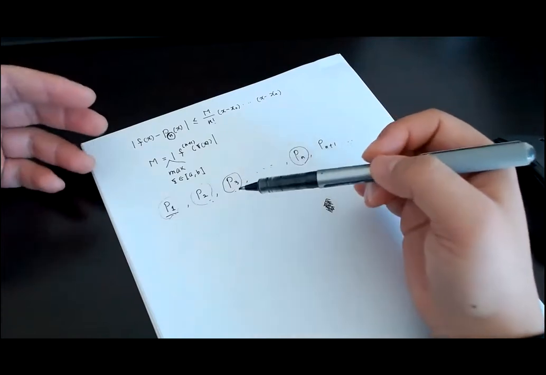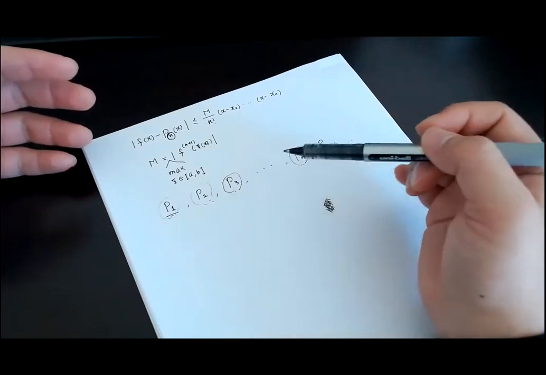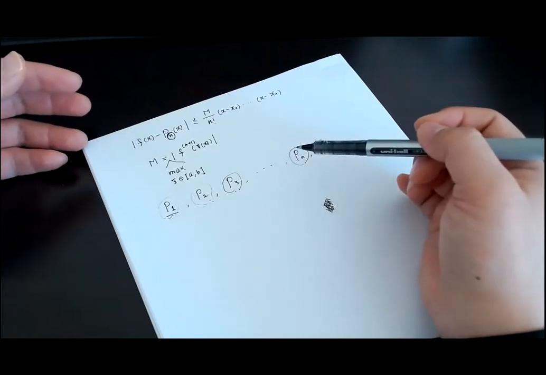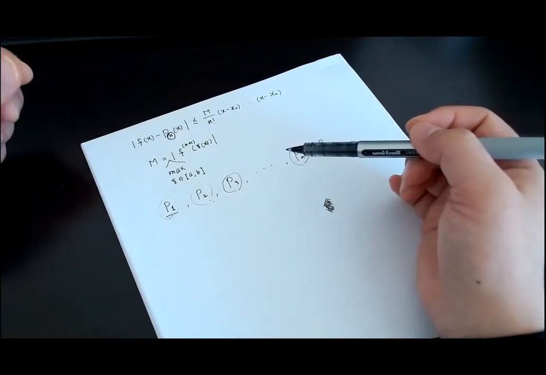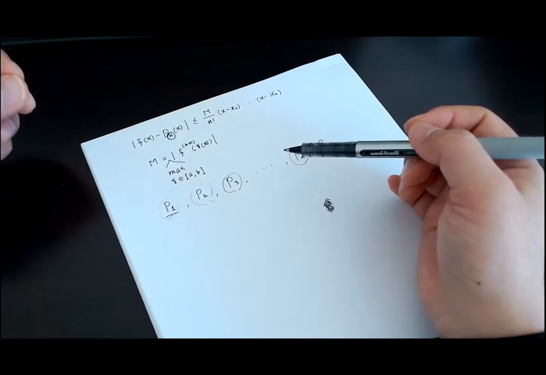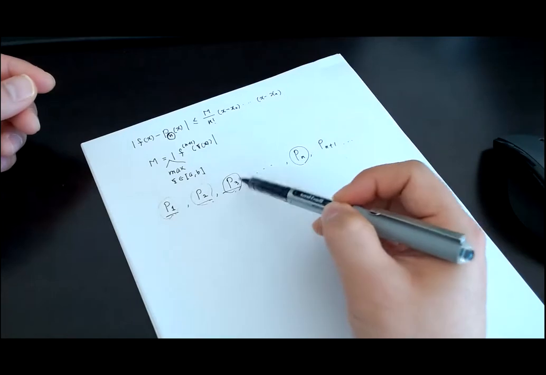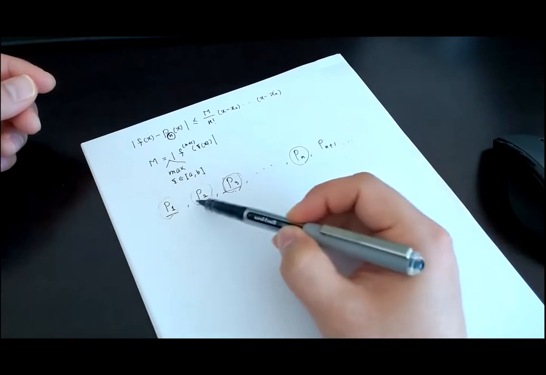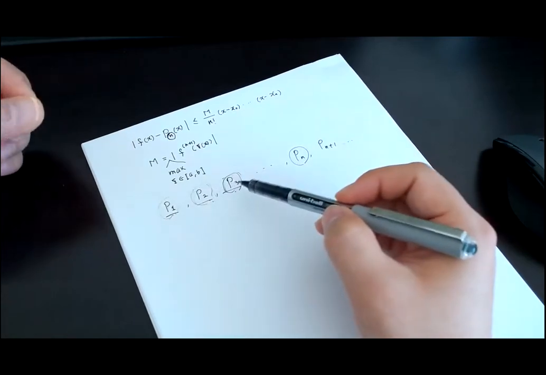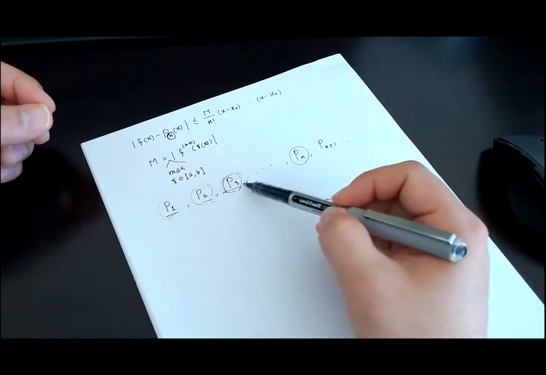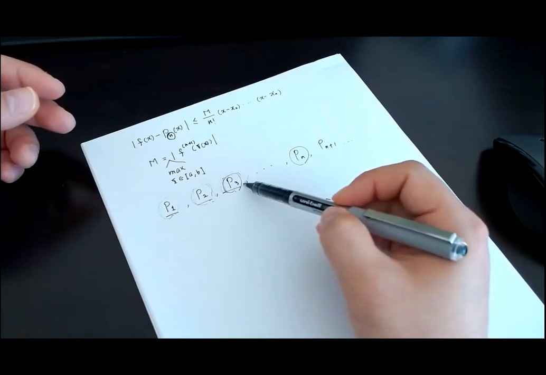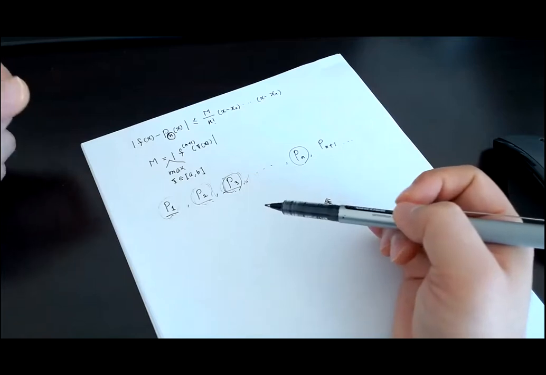That's the goal in this chapter, and that is called Neville's method. I want some kind of connection between, for example, P2 and P3. So when we calculate P3, we can use P2 so that we can obtain P3 more easily. That's the goal.